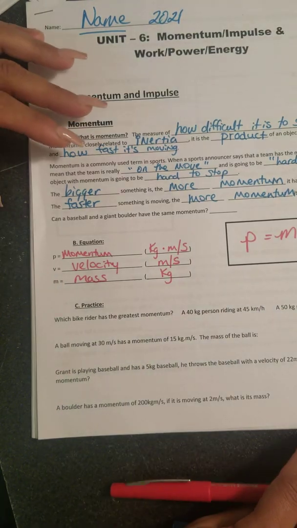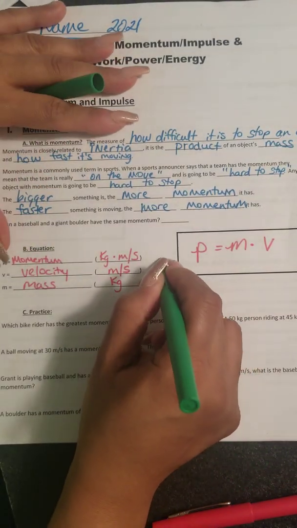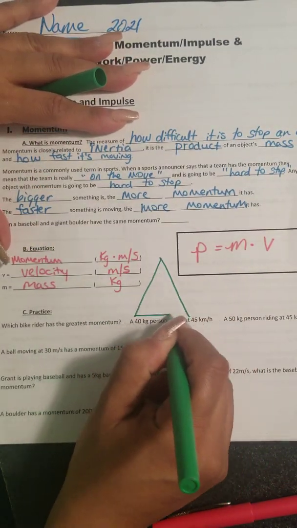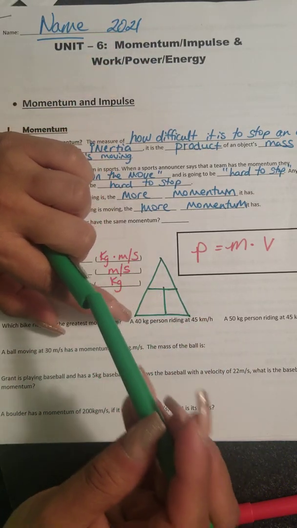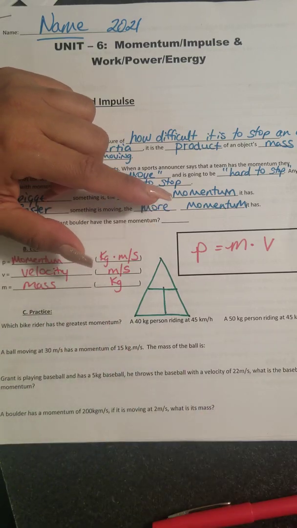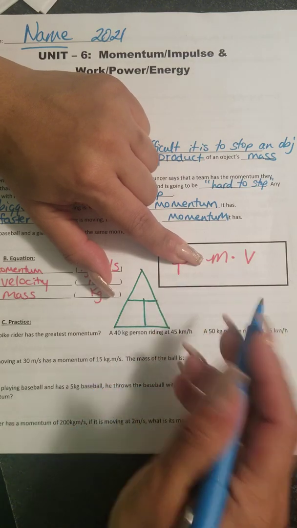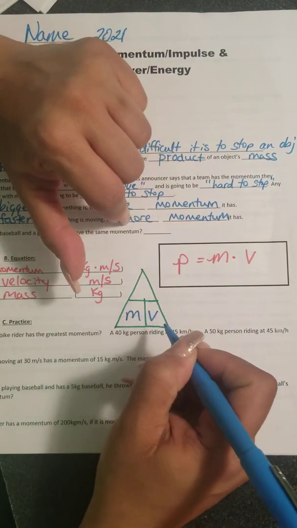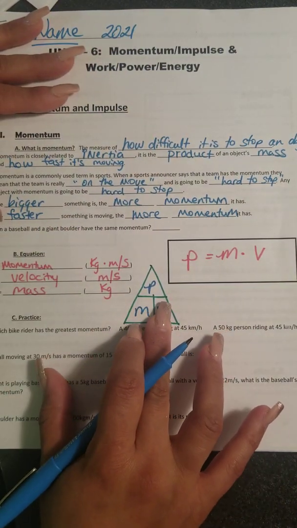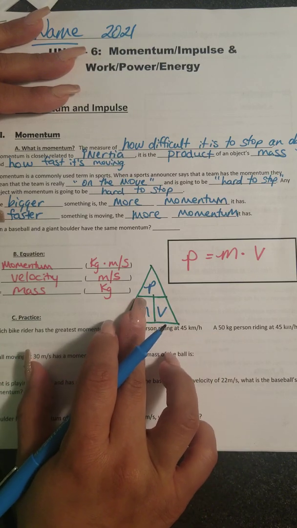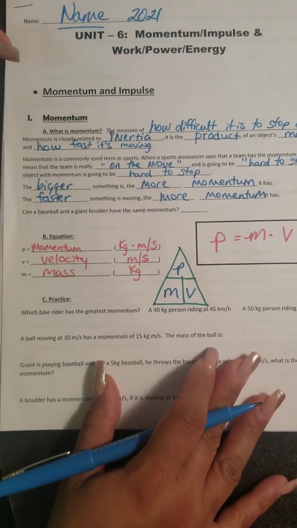Okay, I'm going to go ahead and place this into the triangle because I love using that triangle just to help shortcut my algebra. Right? We all remember that this line means division and this line means multiplication. So if you come over here to our equation, cover up the equals part, mass and velocity are being multiplied, so they have to be at the bottom. What's left over? P. And so in this case, you can just cover it up. Velocity equals P over M. M equals P over V. P equals M times V. Okay? So again, hopefully that helps you out.